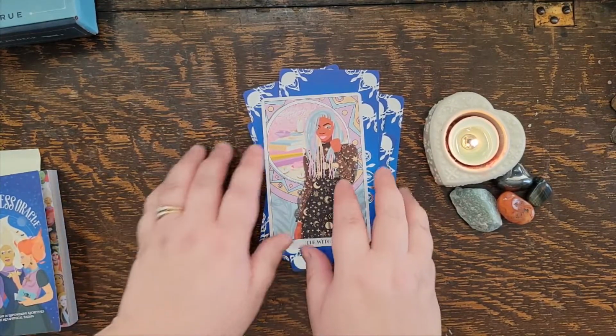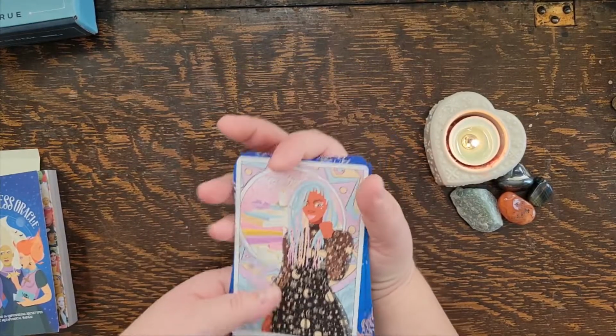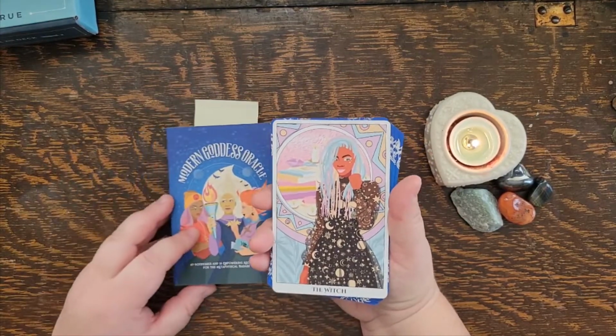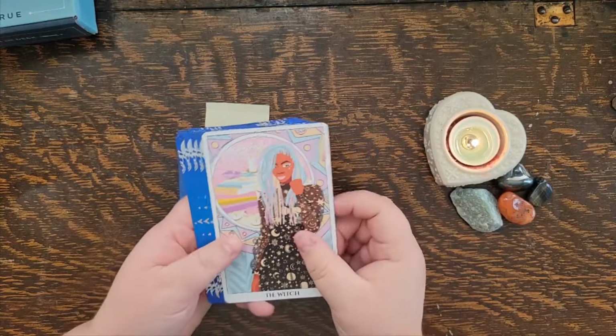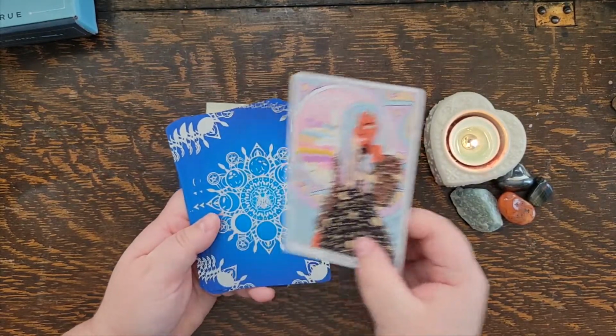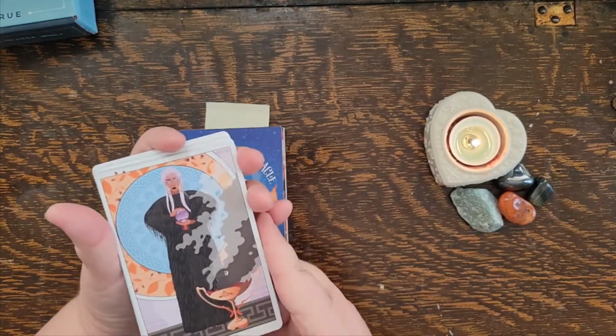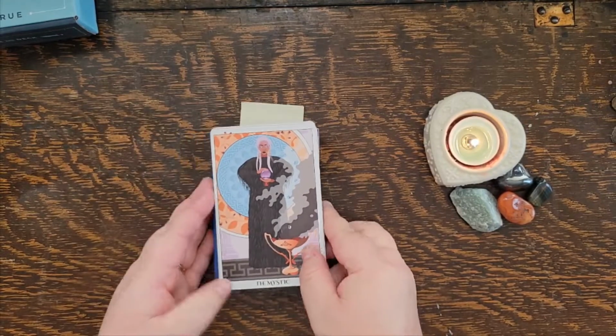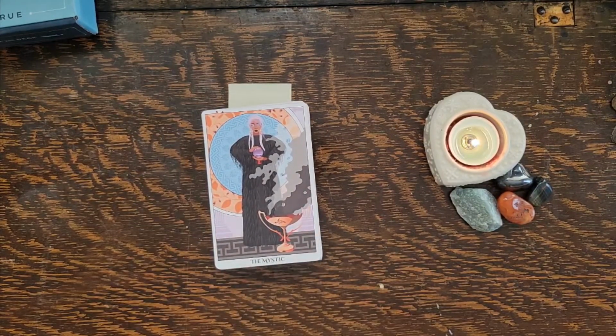So I really like this deck, not only for the goddesses that are in it, but for these specific archetypes as well. So if this is something you're interested in, I will put that information down below.